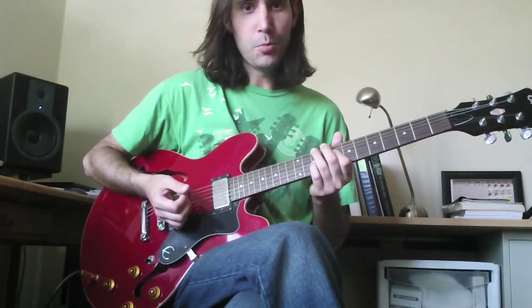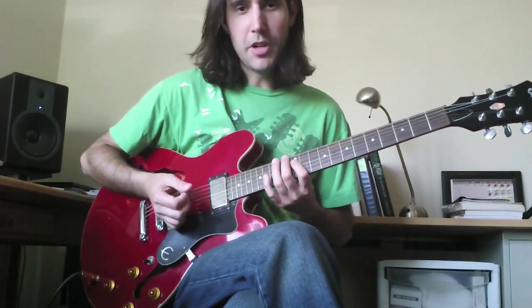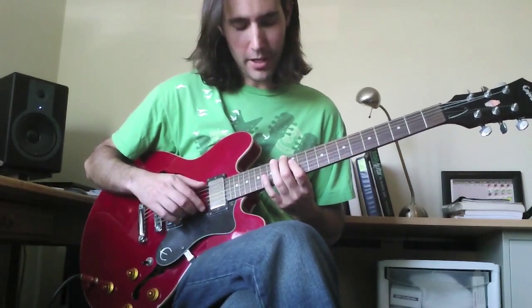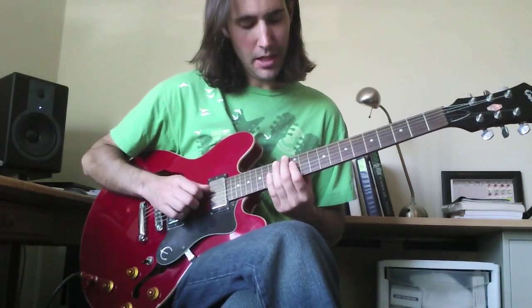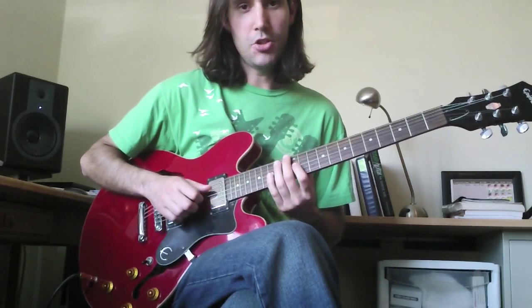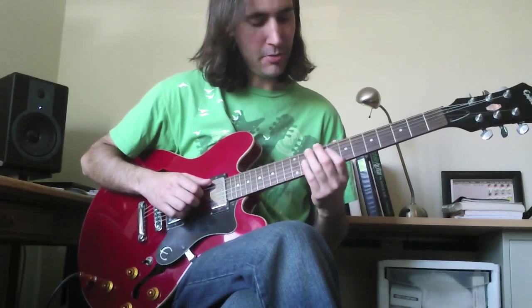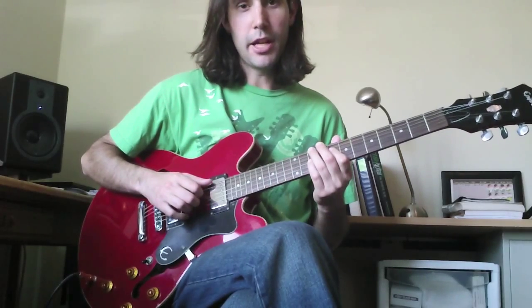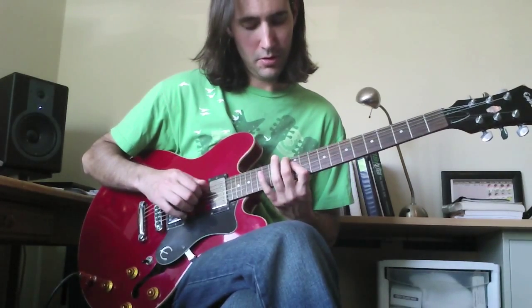And then let's move it up one more. Why not? Move it up and put the 7th on the bottom. So that gives us an F, and then a D, and a G. So we've just moved the last 3 notes up to their next chord tones.